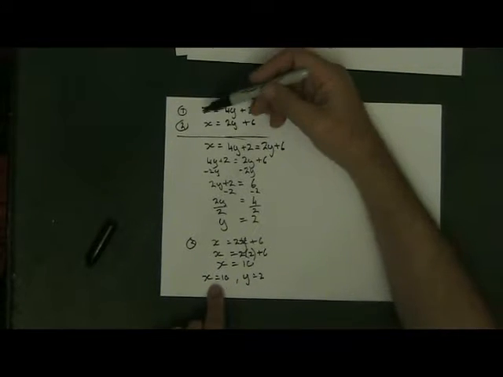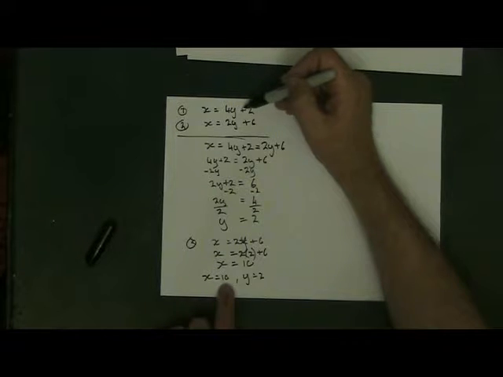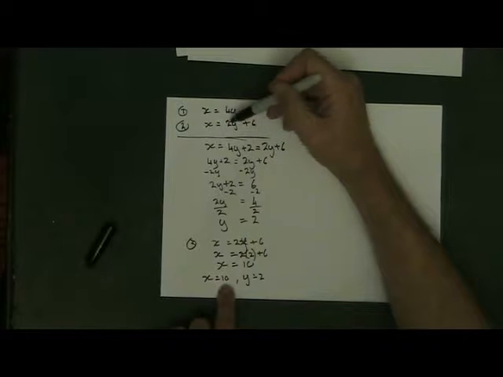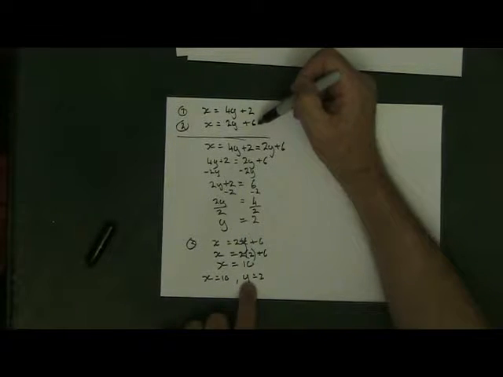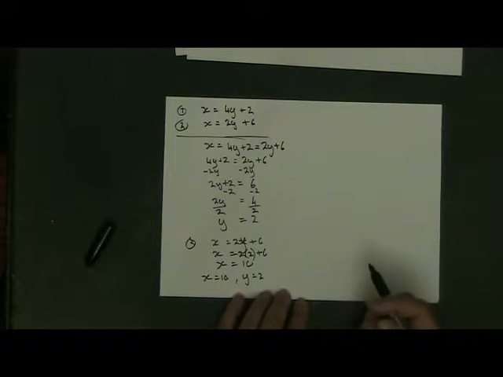Let's try it out. So 10 is equal to 4 times 2, 8, plus 2. So 10 is equal to 10, that's true. 10 is equal to 2 times 2, 4, plus 6, 10. So both of those equations are true.